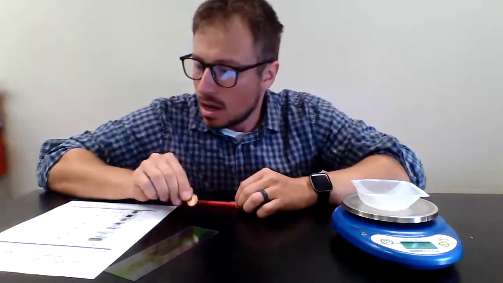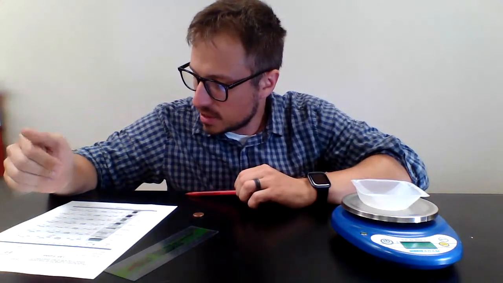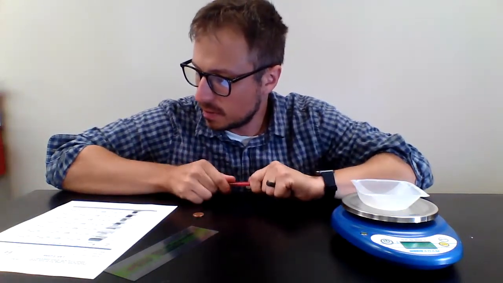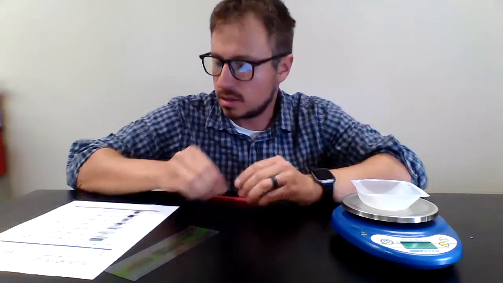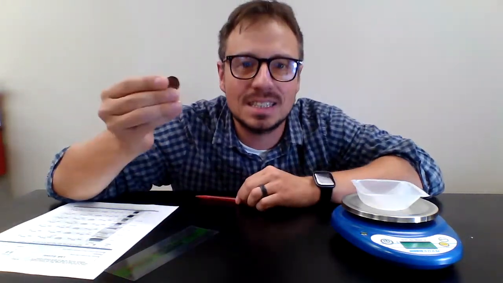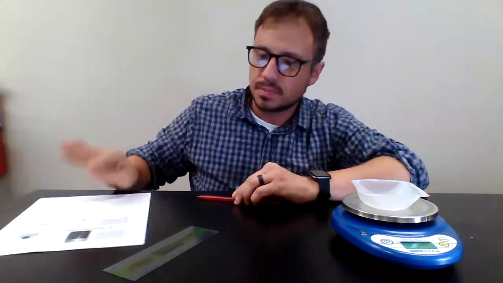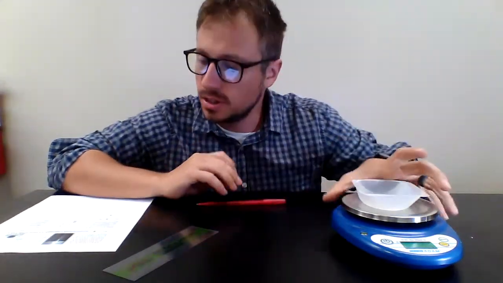Measure the mass of the single penny. Find the volume of a single penny through the displacement method. Then use that information to determine, well, what is the density of a penny, or what is a penny made out of? So what you're going to do, the first thing, let's see here.